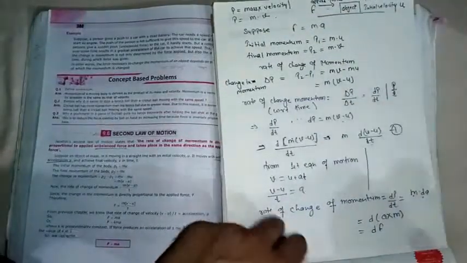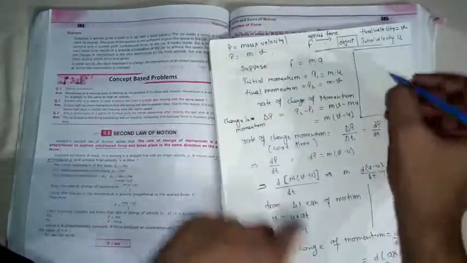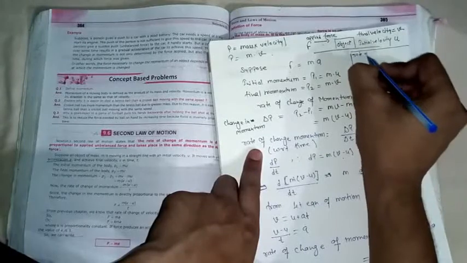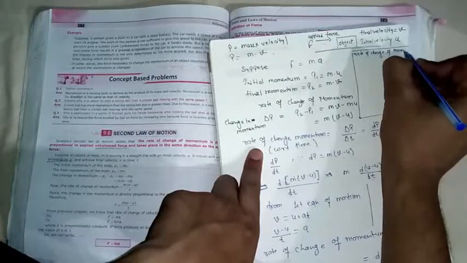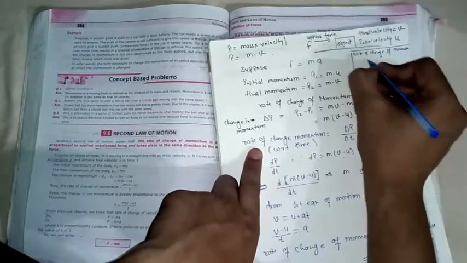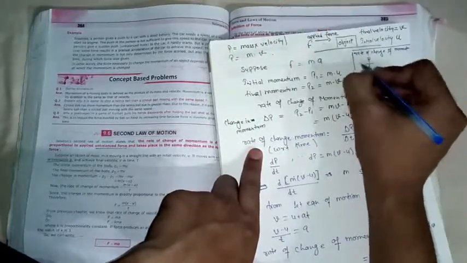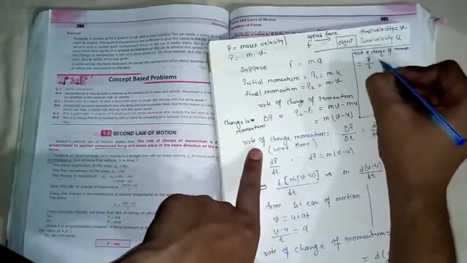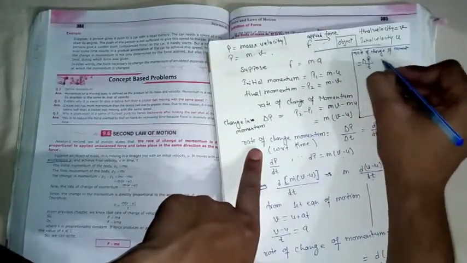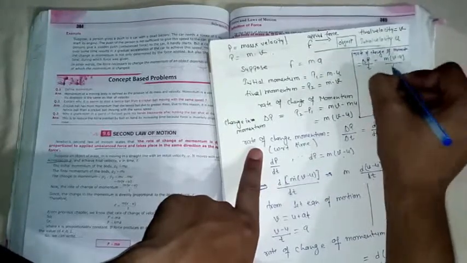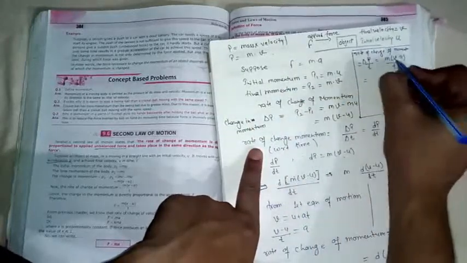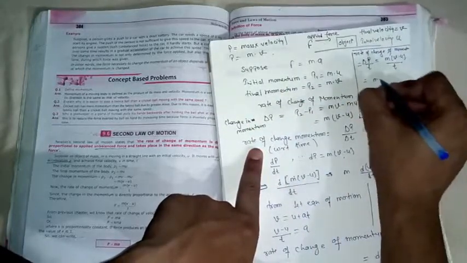If you are confused, you can do it like this: rate of change of momentum, delta p upon t, is equal to m into (v minus u) upon t, or (v minus u) upon t is equal to a, so m into a.